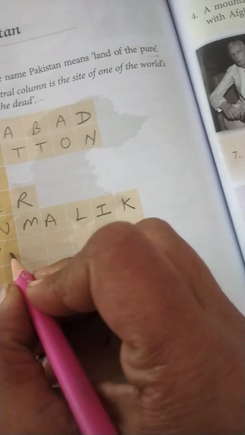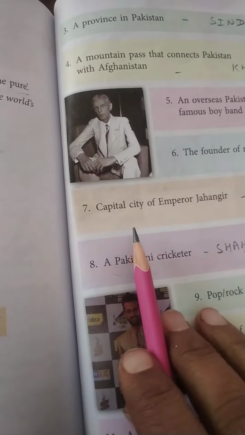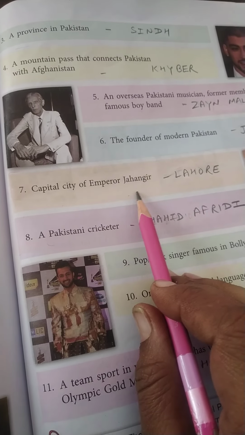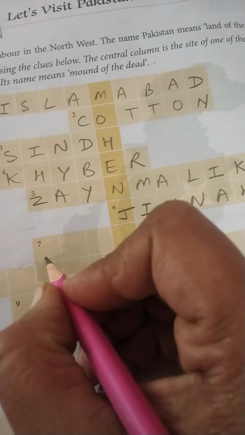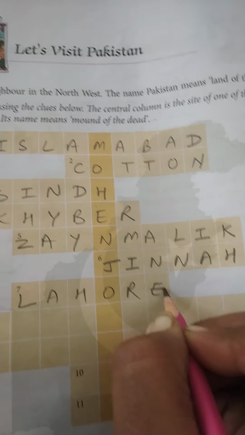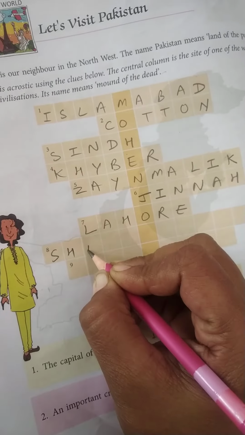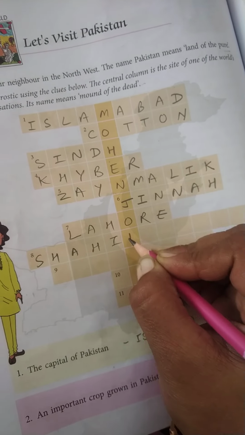So here I will write J-I-N-N-A-H. Jinnah. Capital city of Emperor Jahangir, that is Lahore. L-A-H-O-R-E, Lahore. A Pakistani cricketer is Shahid Afridi. S-H-A-H-I-D, Shahid.